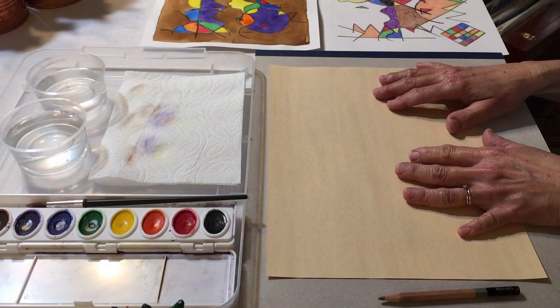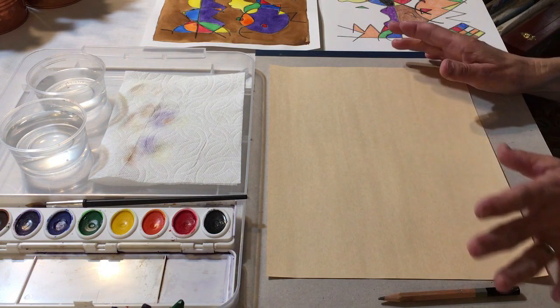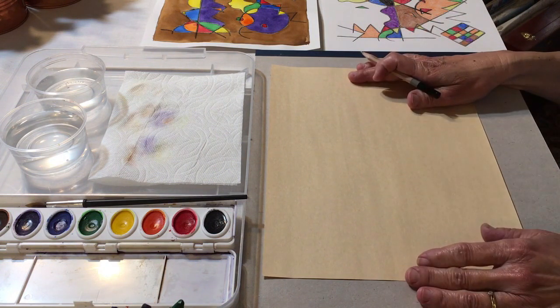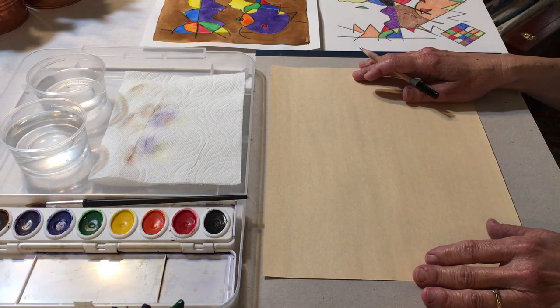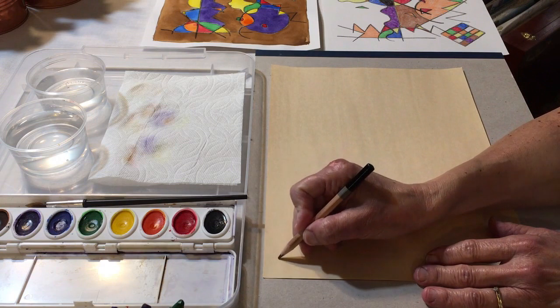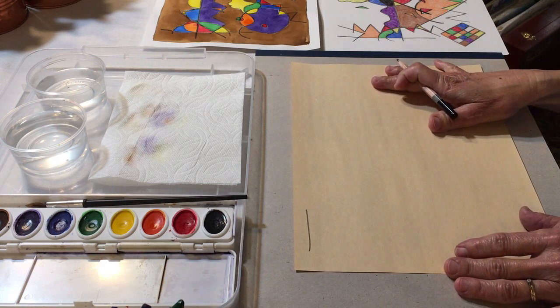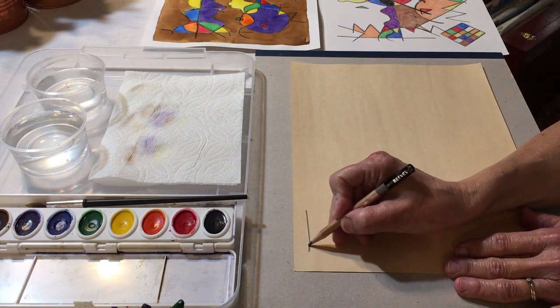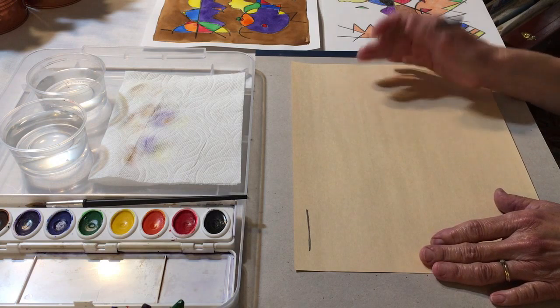Now, what I want to do to start with is teach you something about lines. We all think we know what lines are, and normally when we think of lines, we think of maybe a straight line that goes like this. Okay, that is a semi-straight horizontal line. I could have made it a little bit straighter, but you get the idea.